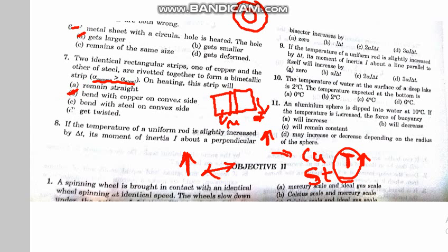And if the temperature of a uniform rod is slightly increased by del T, its moment of inertia I about a perpendicular bisector increases by 2 alpha I del T. If it is parallel, that is 0. And the next one: the temperature of water at the surface of a deep lake is 2 degrees centigrade. What is the temperature expected at the bottom? That relates to water density. The maximum density of water is at 3.98 degrees centigrade, which is nearly 4 degrees. So this is the right option.